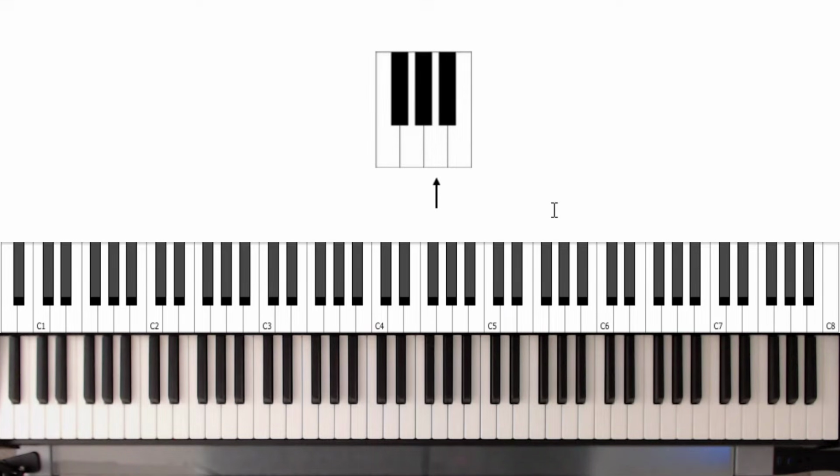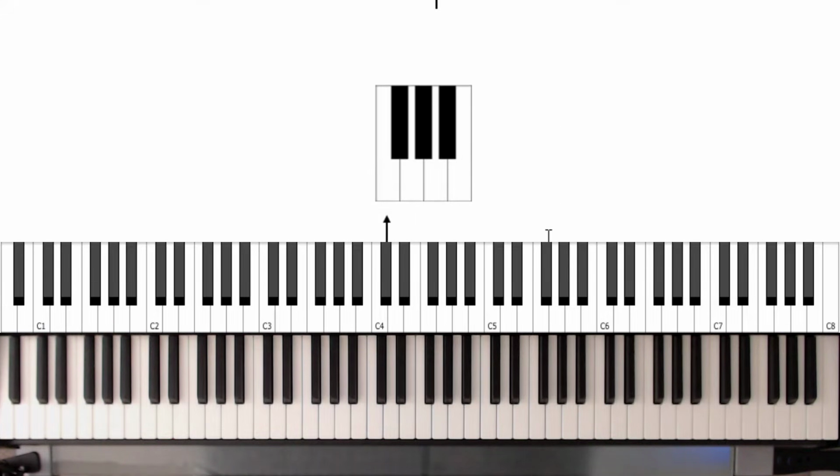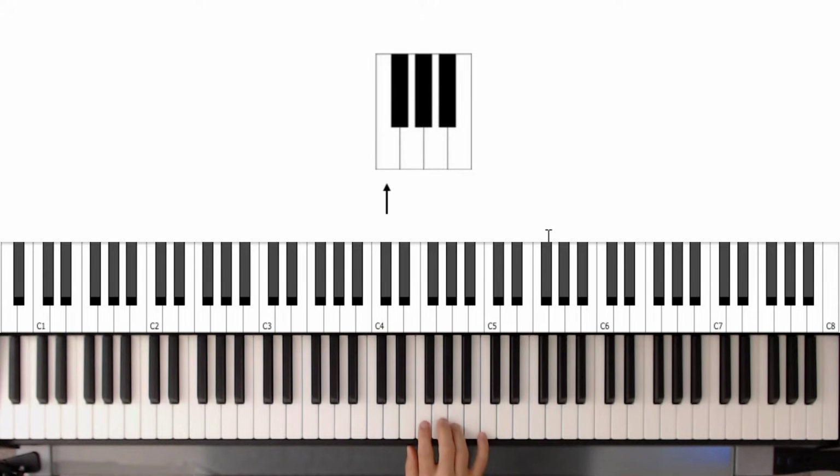Okay, our grouping is the group of 3. Group of 3 black keys. Okay, and then what's our note there? We have F, G, A. Okay. Next one, our grouping. Group of 3 black keys. We have F, G, A, B. This one's on F. Yep.